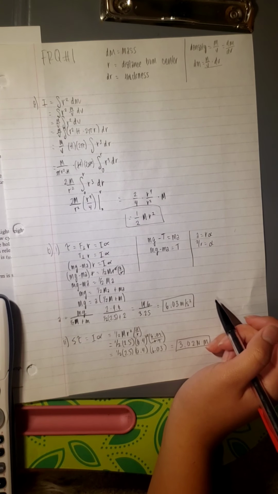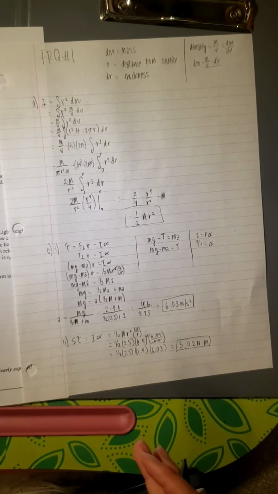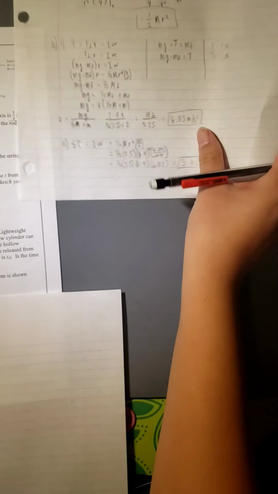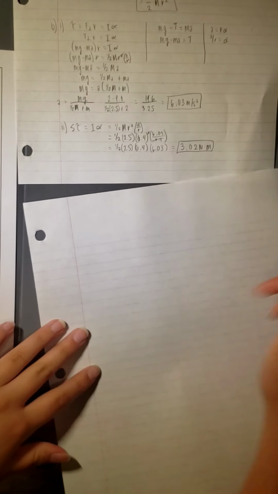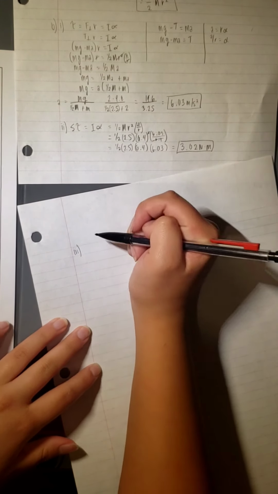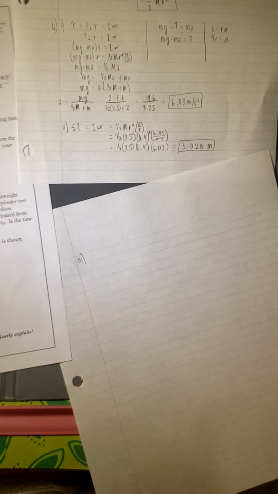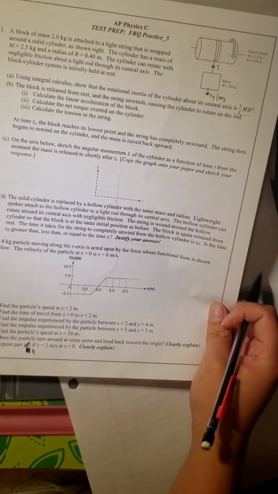Alright, moving on to the next part. Grab another piece of paper. Okay, so now it would like us to, let's see, sorry, calculate tension.